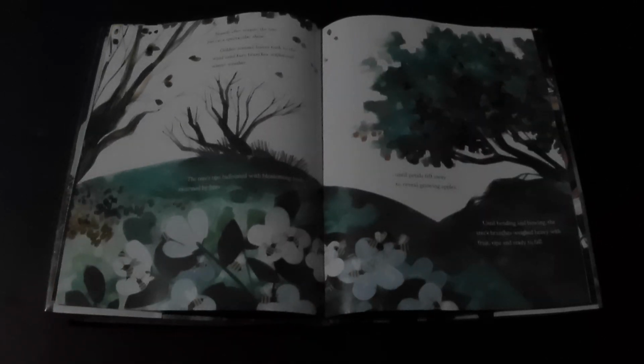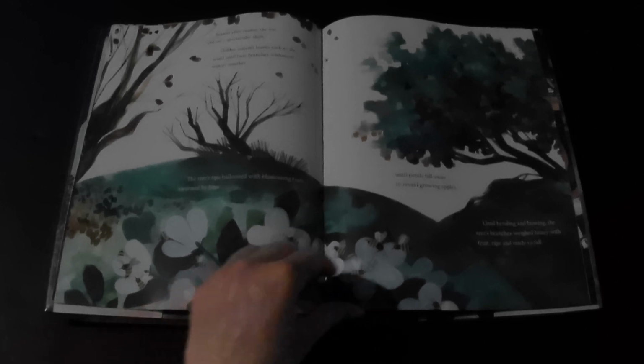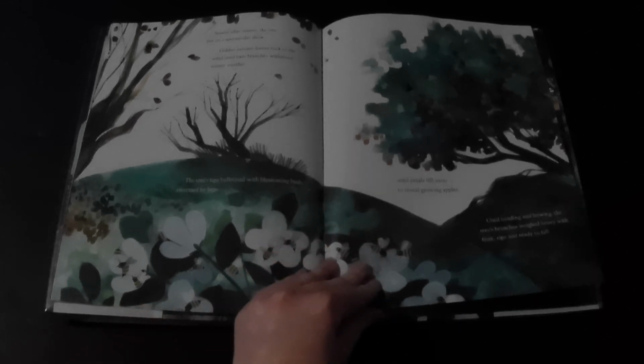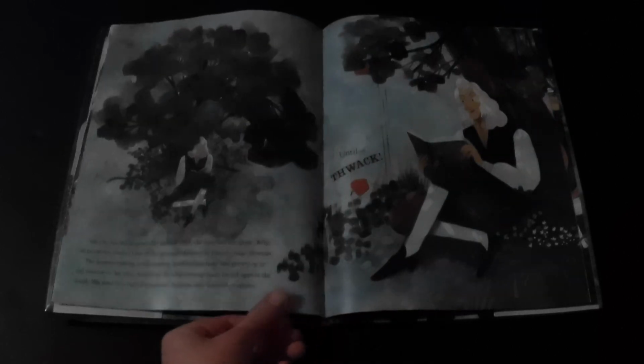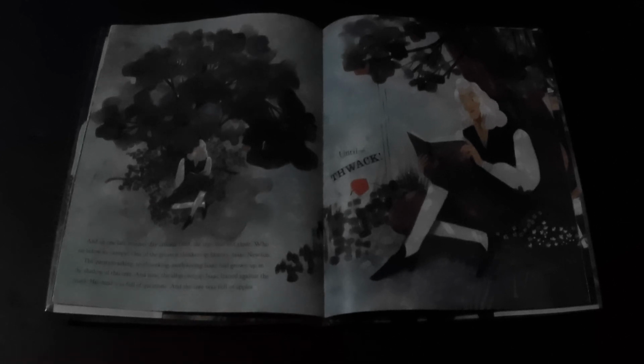Season after season, the tree put on a spectacular show. Golden autumn leaves took to the wind until bare branches withstood winter weather. The tree's tips ballooned with blossoming buds, swarmed by bees, until petals fell away to reveal growing apples. Until, bending and bowing, the tree's branches weighed heavy with fruit ripe and ready to fall. And on one late summer day, around 1665, the tree was not alone.